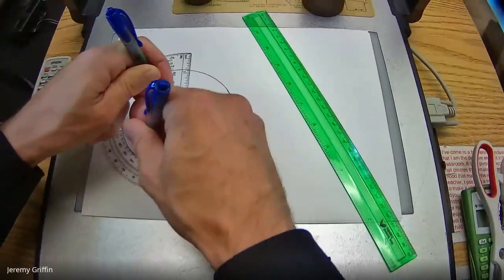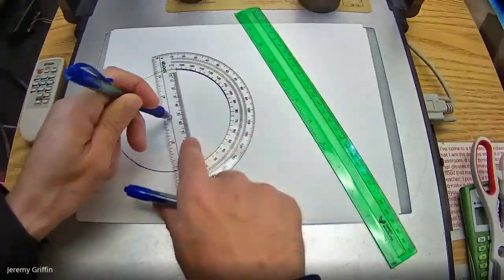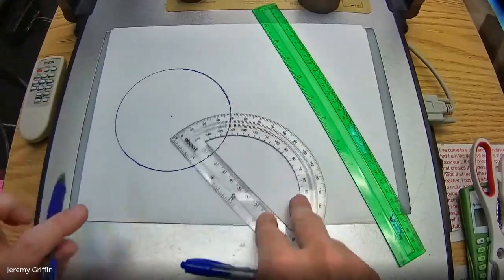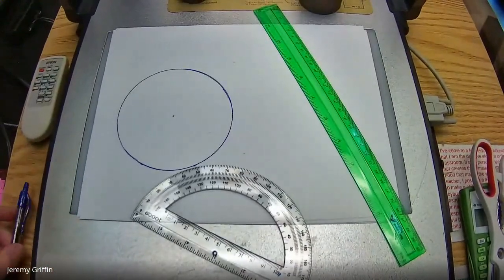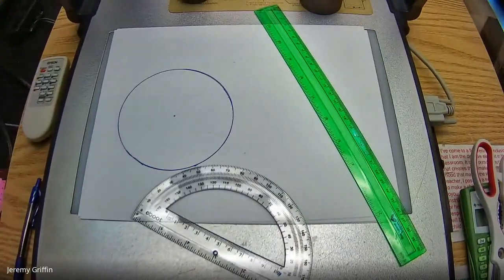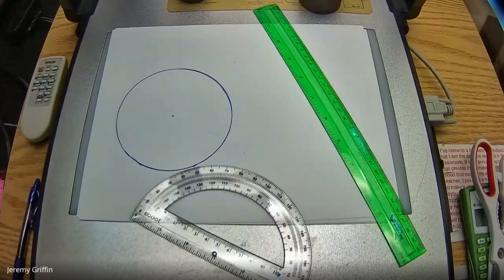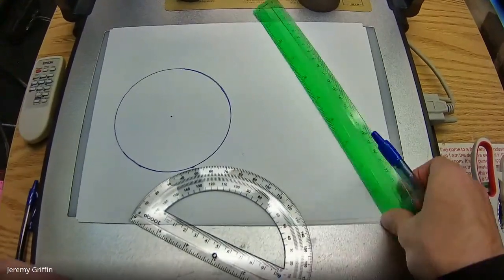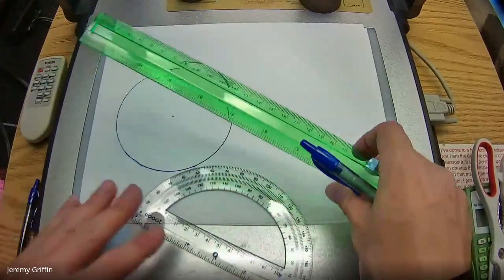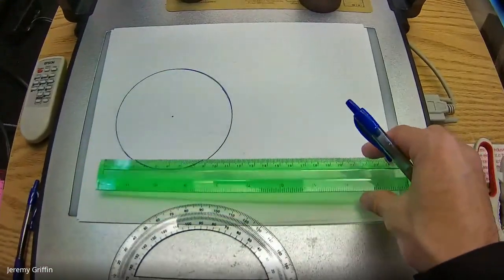Right. So that's one way to do it. Right, like that, really nice circle. And if you think about the definition of what a circle is, it's just a bunch of points that are equidistant from the central point. Right. So keeping that in mind, I'll show you guys a completely different way to make a circle.